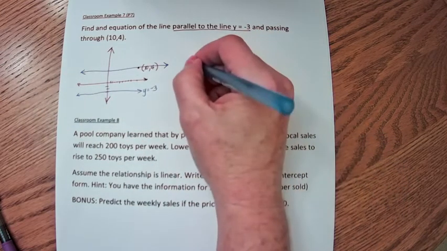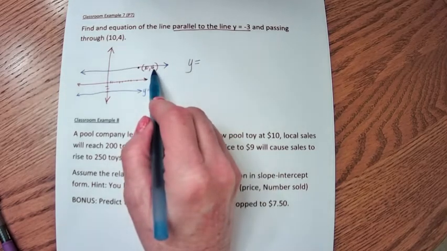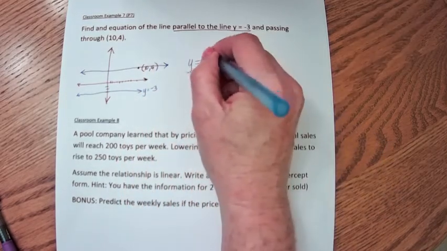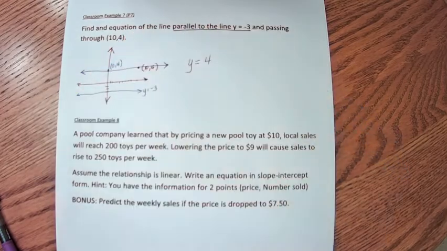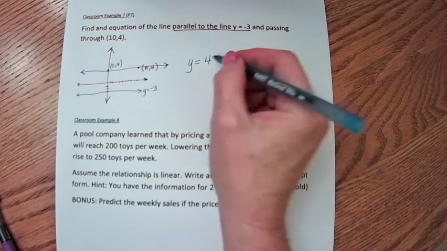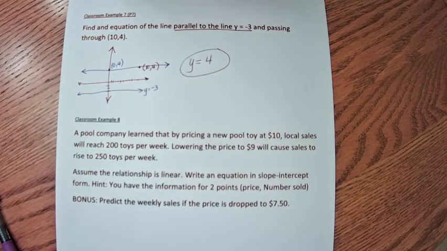The equations of horizontal lines are y equals a constant. So what is the y value of that point? 4. That's the point (10, 4). So the line parallel to this other horizontal line that goes through the point (10, 4) is y equals 4. So sometimes you will have to draw a little graph just to remind yourself, to get a picture in your mind of what question you're answering.